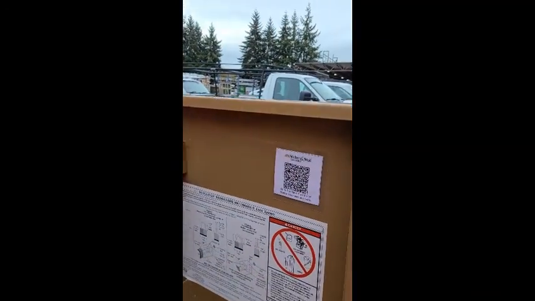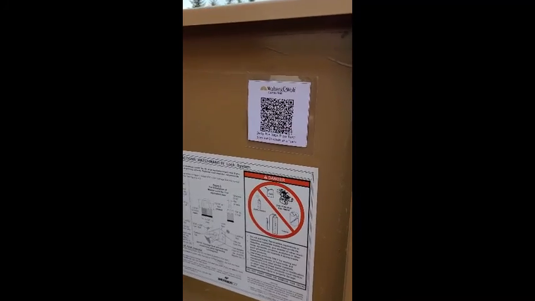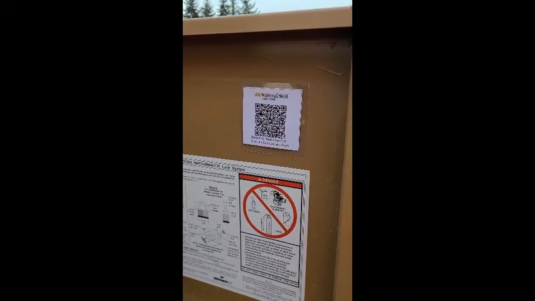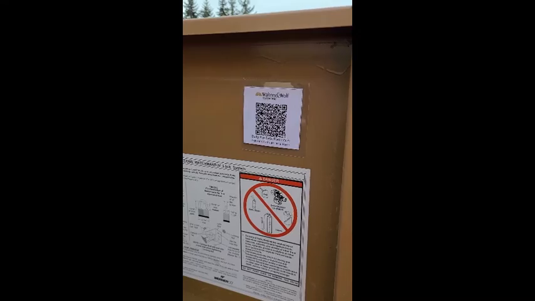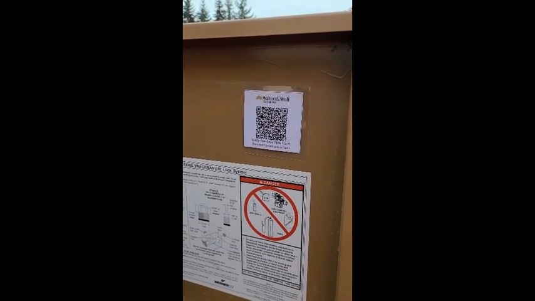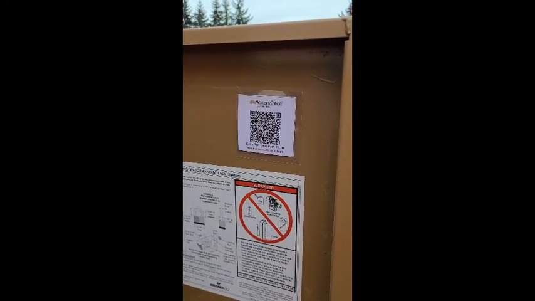Thank you. So, guys, right here in the gang box, see it on the sidewall, is where you'll find your daily pre-task plan QR code. Just scan that and then go ahead and fill it out.